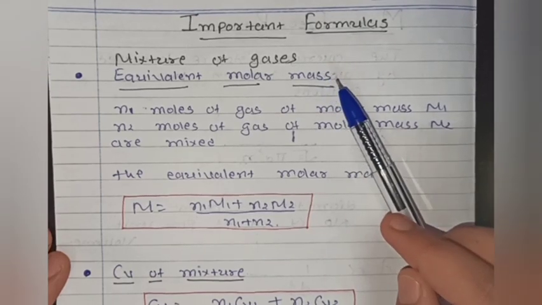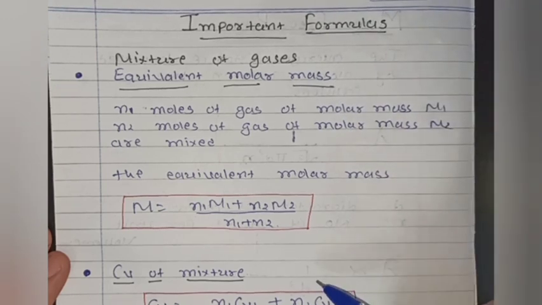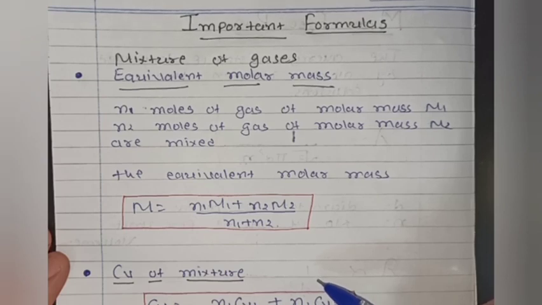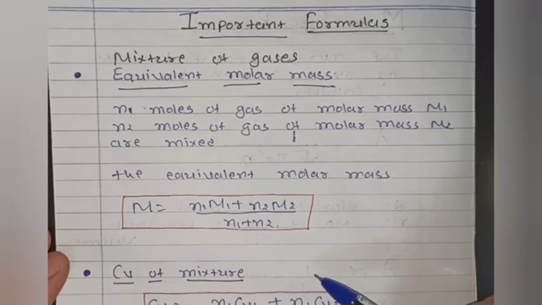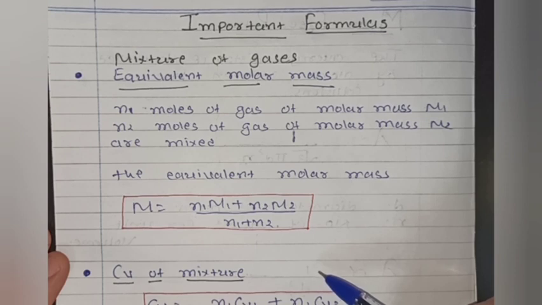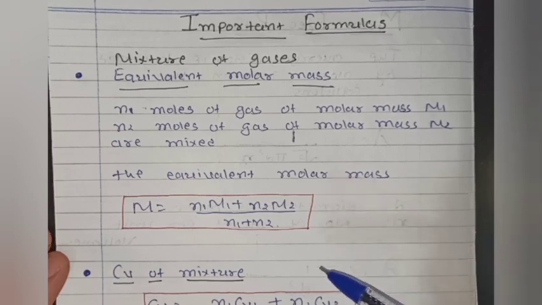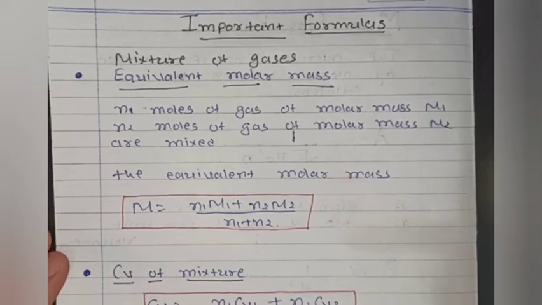We have found different terms, that is specific heat at constant volume, specific heat at constant pressure, gamma, degree of freedom. But we know that all these values are only for a single gas. But what if a number of gases are mixed in a container? In that case, we can find the value of molar mass or CV or CP or gamma or degree of freedom as per these formulas.